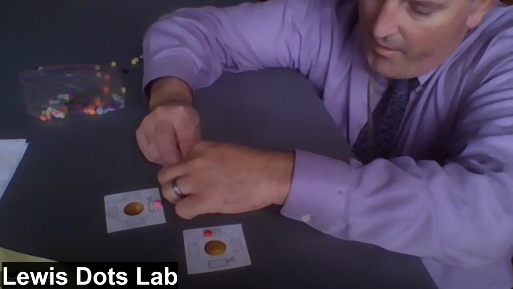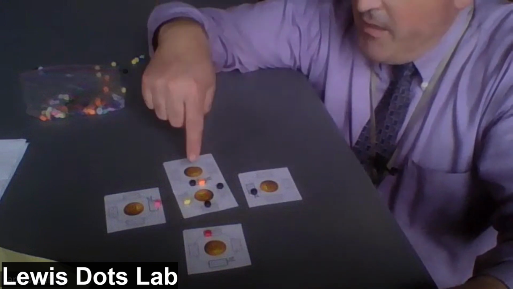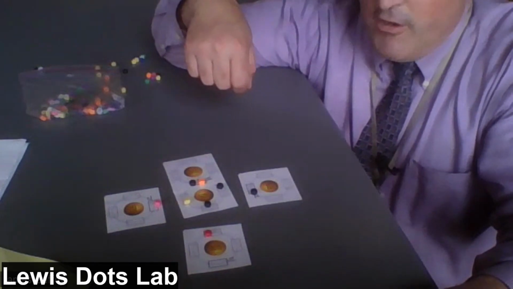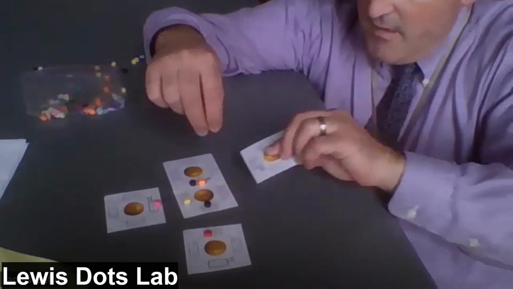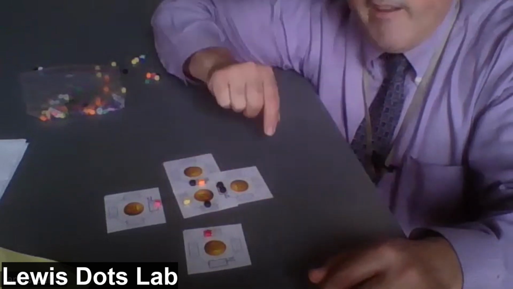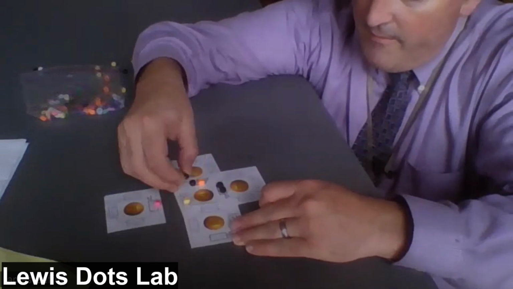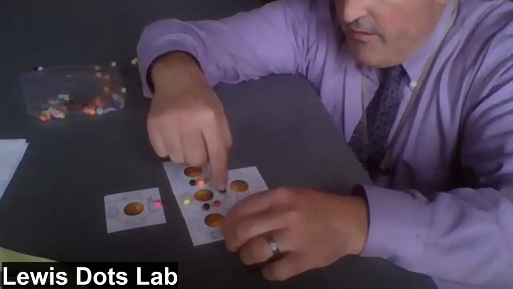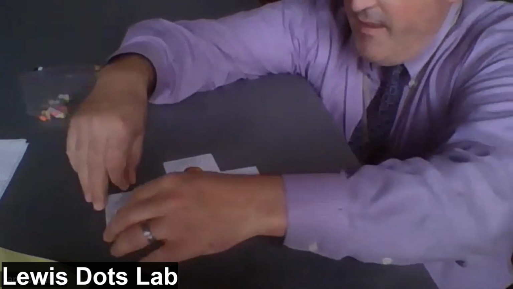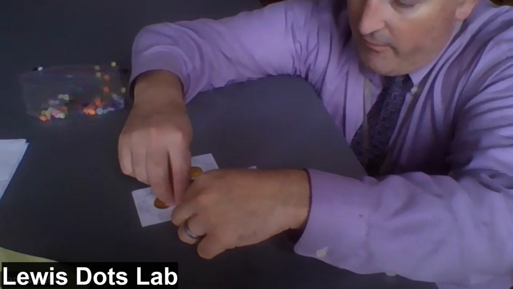Well, here's one bond. So a carbon sharing an electron with a hydrogen. Here's another bond. Again, a carbon sharing an electron with a hydrogen. Here's a third bond, carbon sharing electrons with a hydrogen. And here's a fourth bond, carbon sharing an electron with a hydrogen.